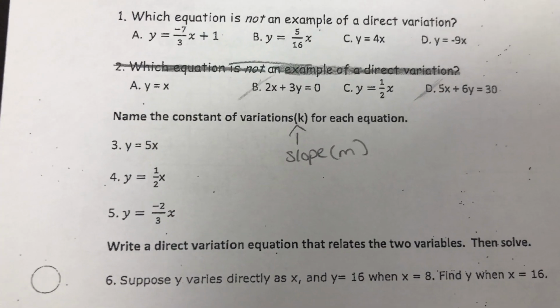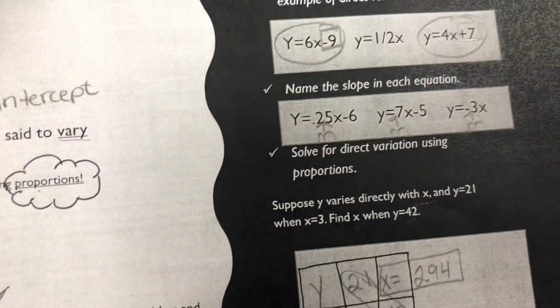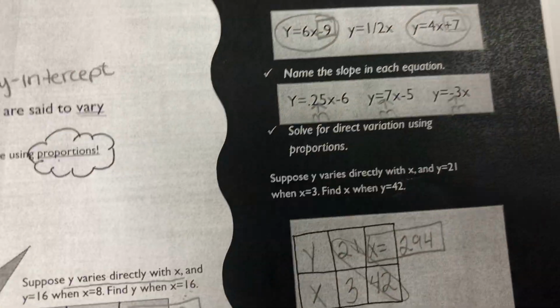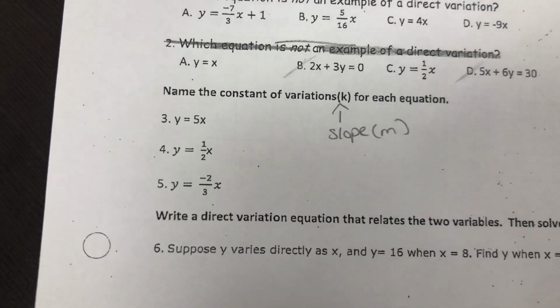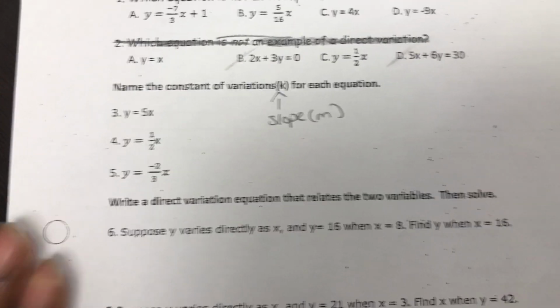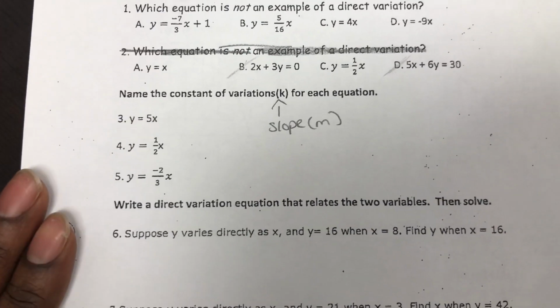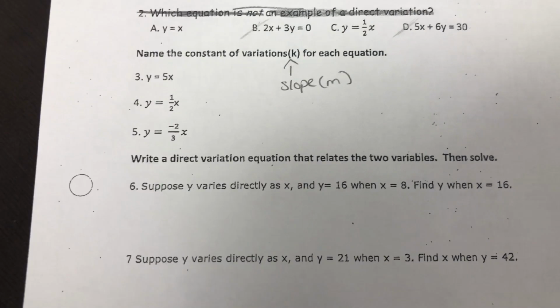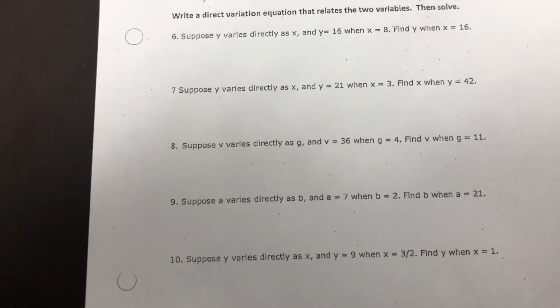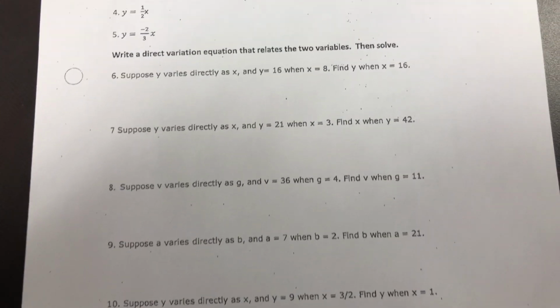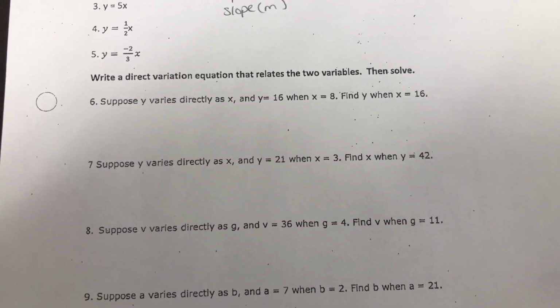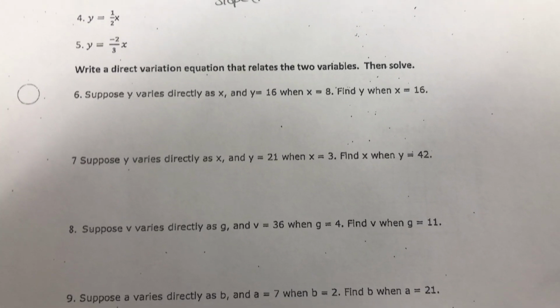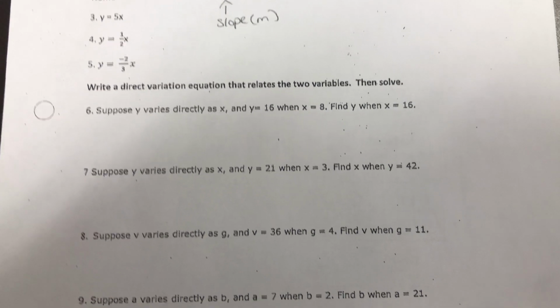So pretty much just like we did on the notes right here. Because k and m, they're the same thing. They both mean slope. Then after that, they give you a series of problems, 6 through 10, and they say write a direct variation equation that relates the 2 variables, then solve.